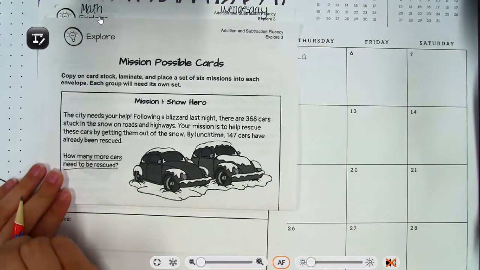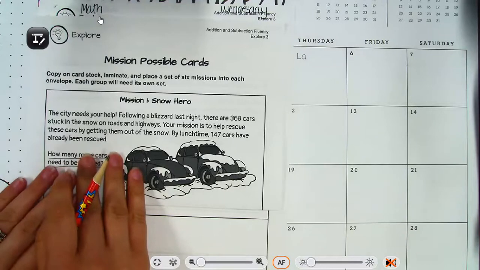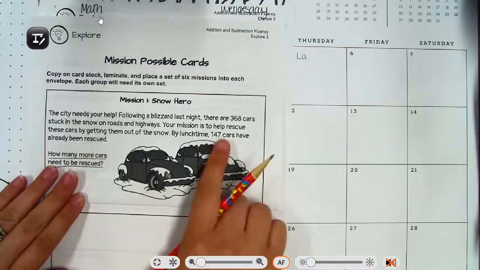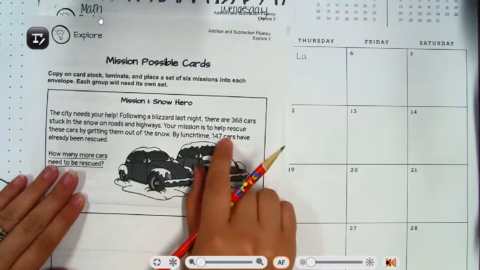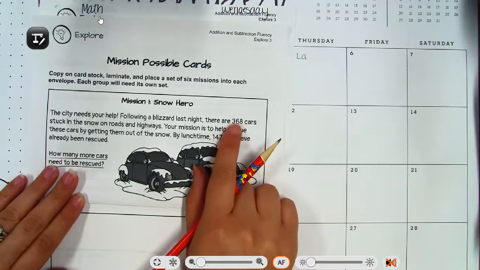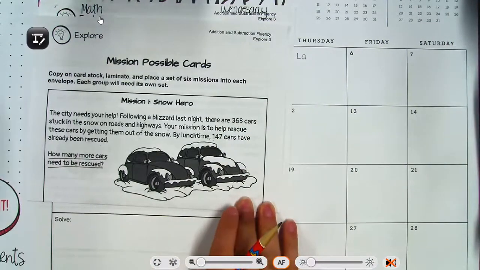Okay, so let's think about this. It tells me that there are 368 cars stuck in the snow. So that's how many are stuck. Okay, and then by lunchtime, we rescued 147 of those cars. So that means those cars are no longer there. So I want to know how many are still left. So guys, we're going to be subtracting, okay?